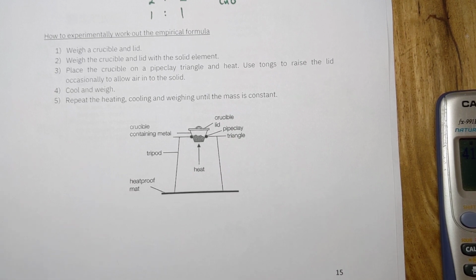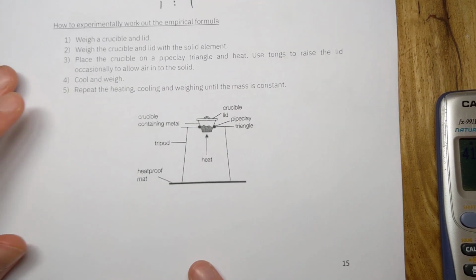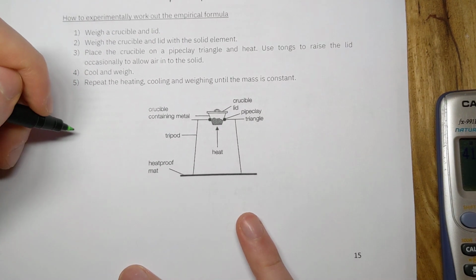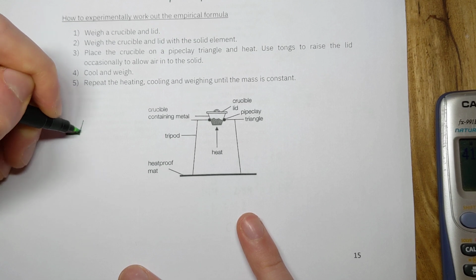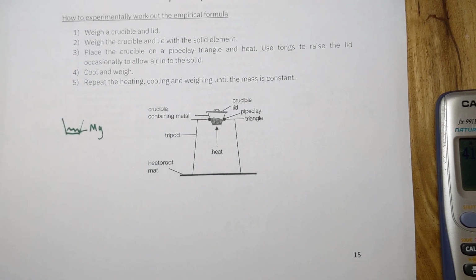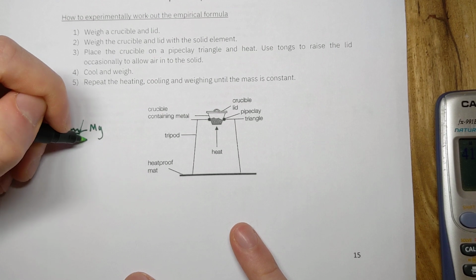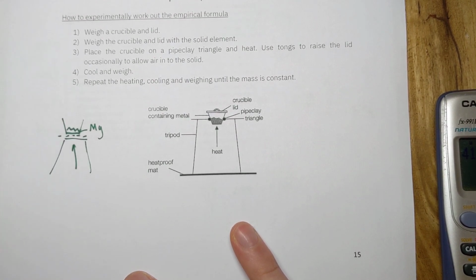Now, it's not going to be a very complicated one. Generally, it'll involve a metal reacting with oxygen. So if I run through the concept of that, if you had a certain mass of a metal, for example, magnesium, if you wanted to work out the formula of magnesium oxide, you would burn this because it would react with oxygen. So you'd stick it in the crucible, you would stick it on top of a tripod with the gauze, etc., and you'd heat it for ages.